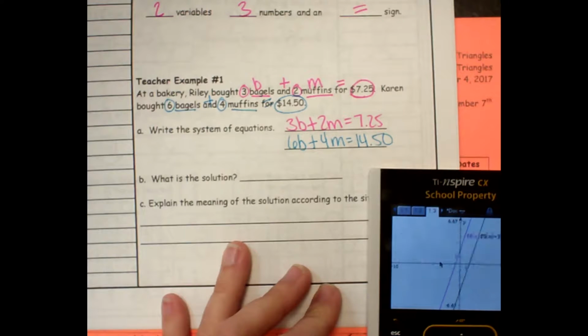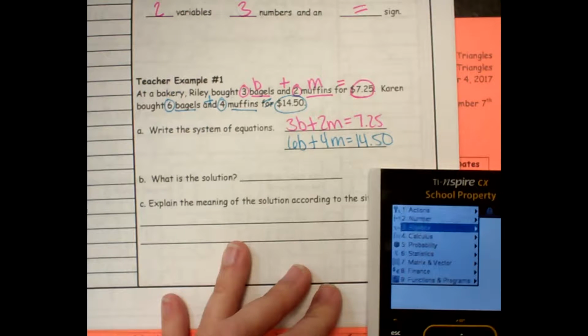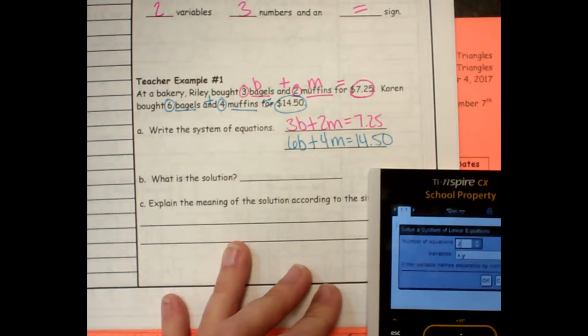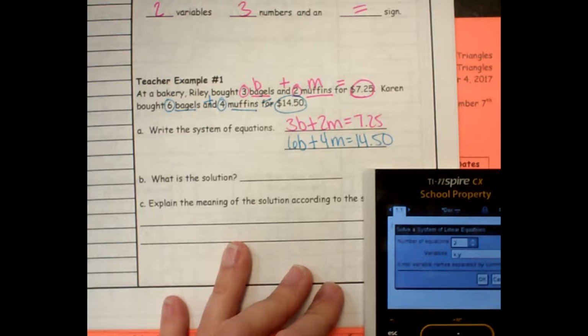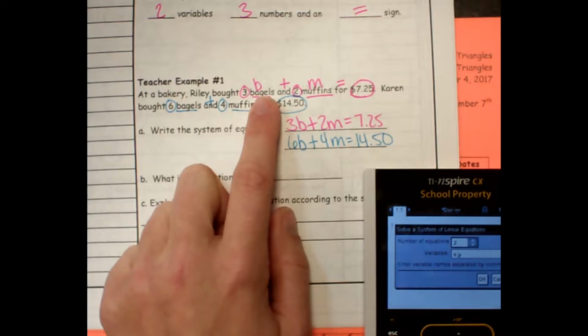If you want to save, say no. Step 1 goes to add calculator. Step 2 says hit menu, choose algebra, scroll down to solve system of linear equations. Step 4 says check your variables. Well, I'm calling my variables b and m, so say b, comma, m.